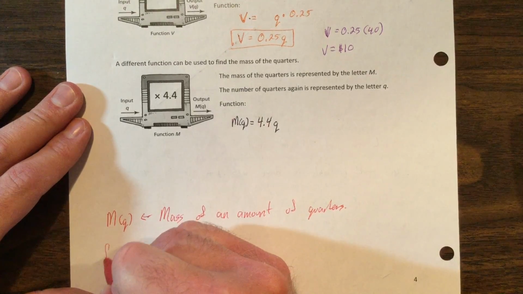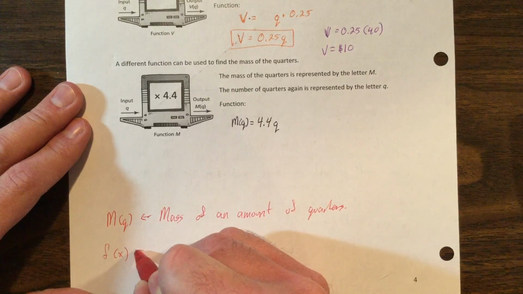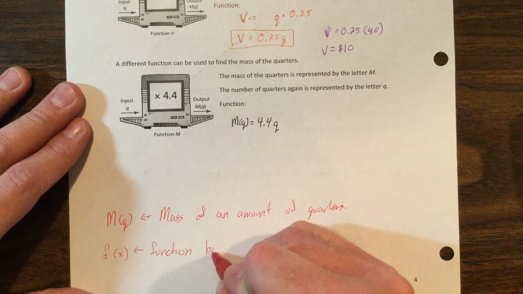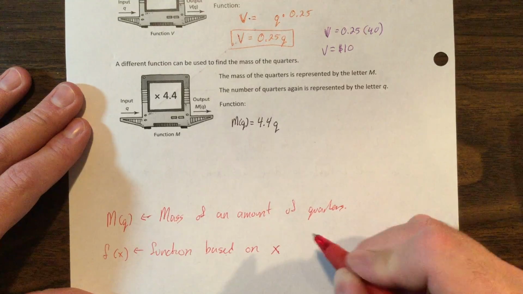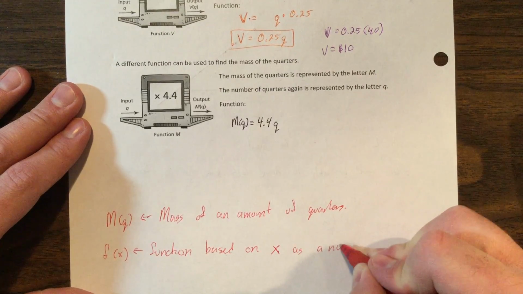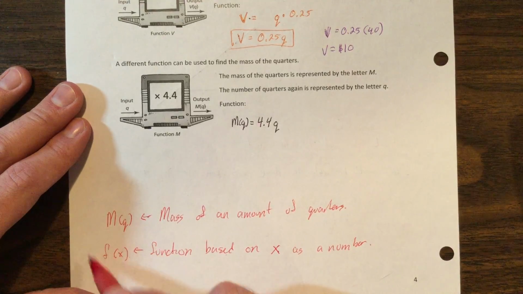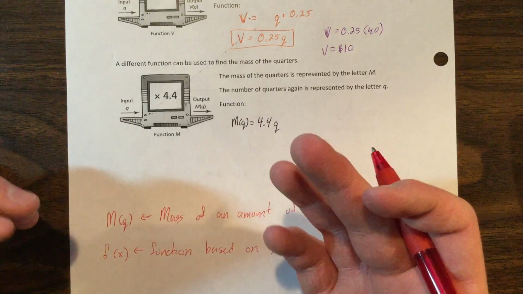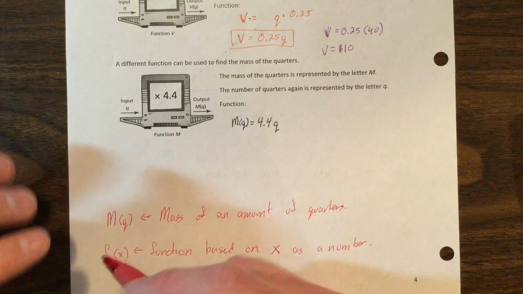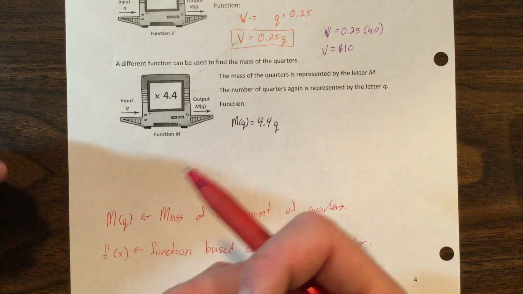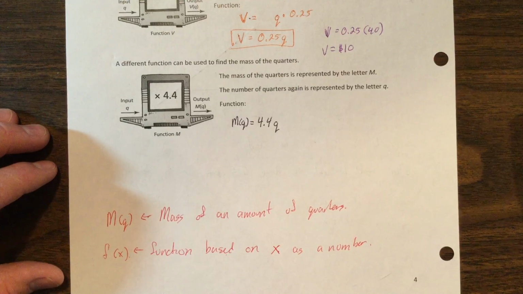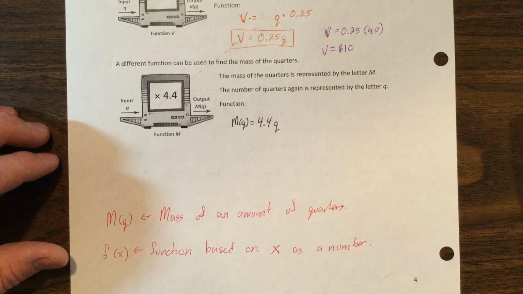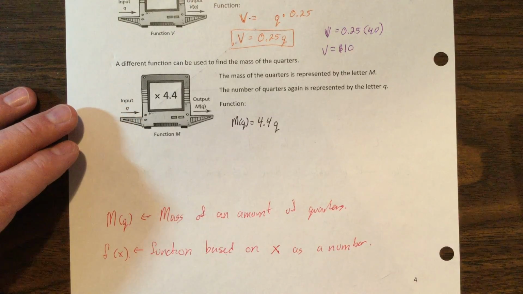Okay? Sometimes we're going to see something like this, f of x. This is the function based on x as a number. So we're going to solve for what this function is representing based on what x is. So if we say that x is 6, what is that answer? Okay, what is the function based on the number 6? If x is 100, what is the function based on 100? And there will be a couple of questions like that in your assignment that you need to go over as well.